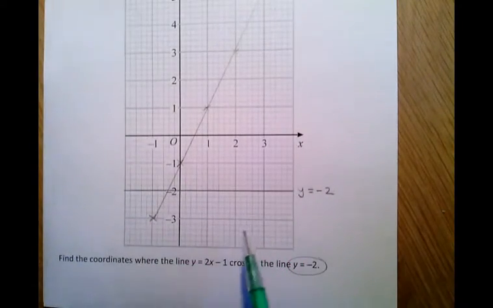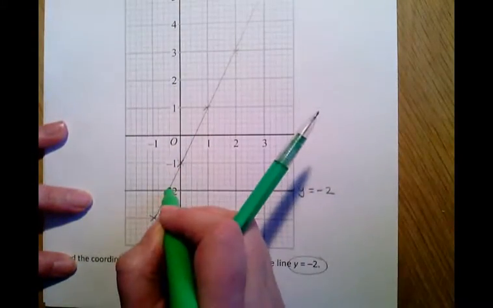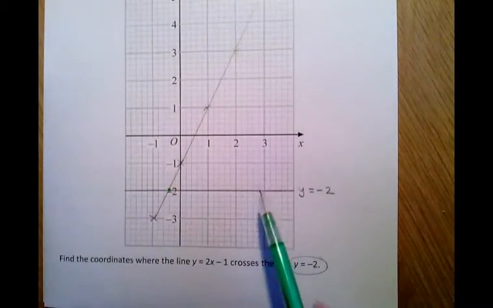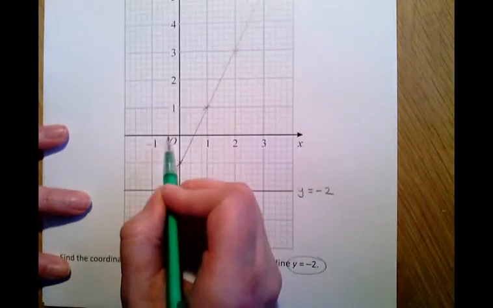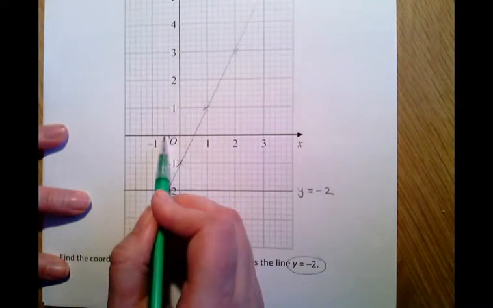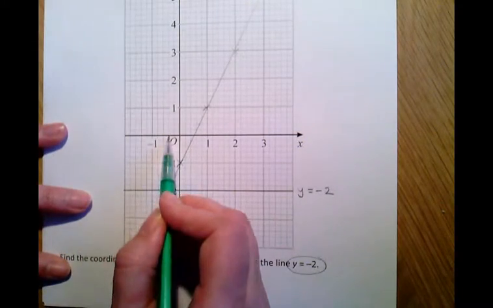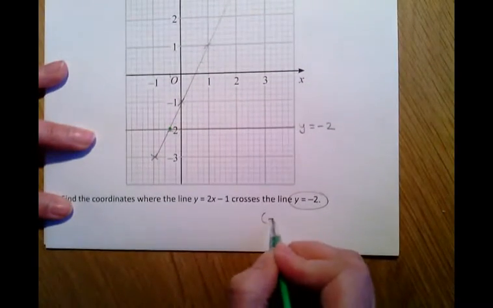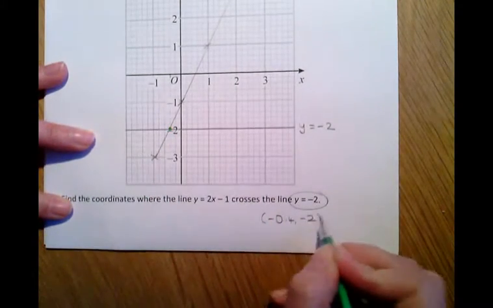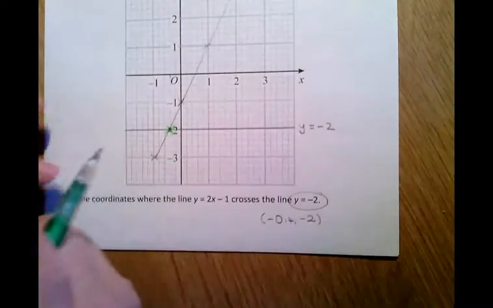So the point that they're looking for there then is the point where the slanty line meets the straight line. So we're wanting the coordinates of that point there. So the x coordinate, it is minus, that would be 0.2, 0.4, 0.6, 0.8 and then minus 1. So that's minus 0.4 there. And then it's going down to minus 2. So you just need to read off the coordinates off that point there.